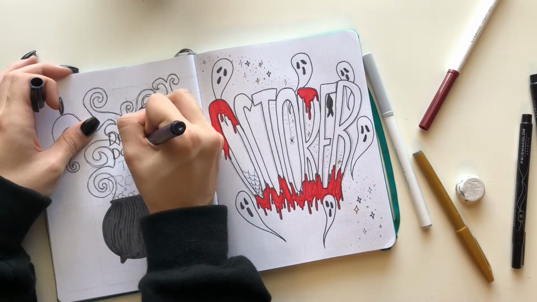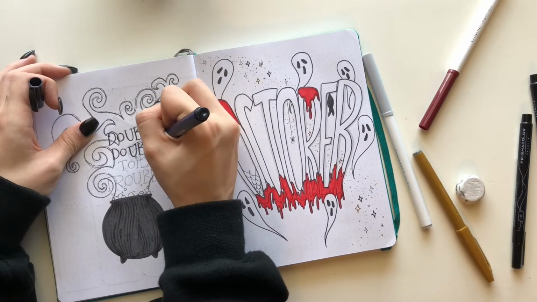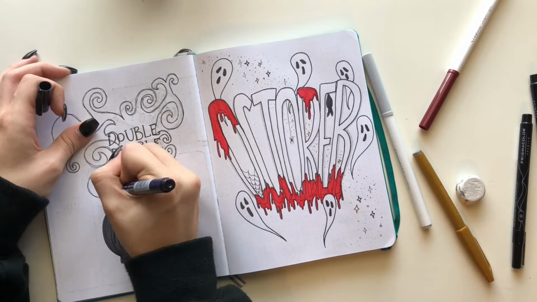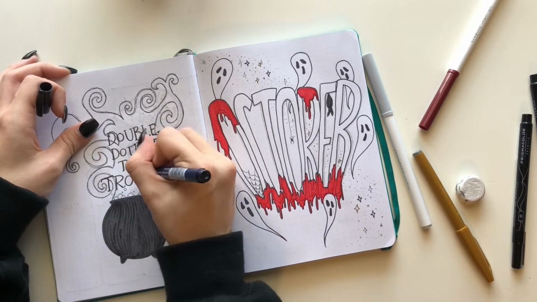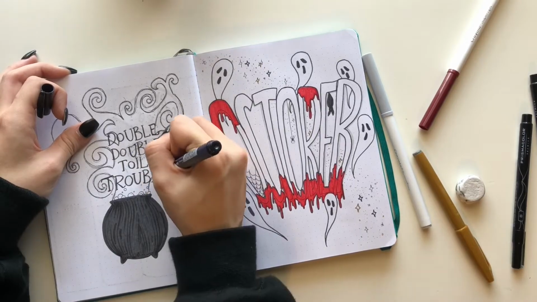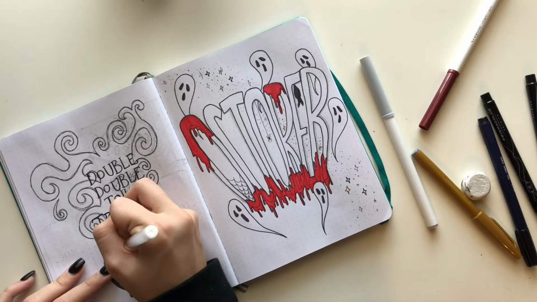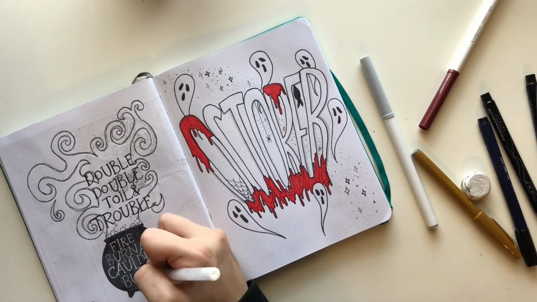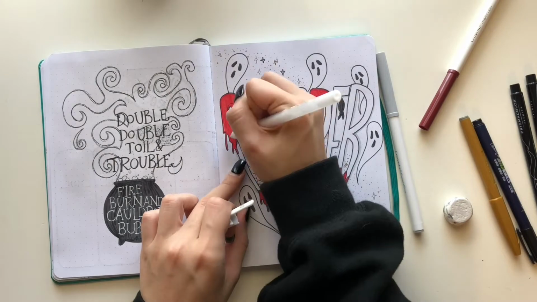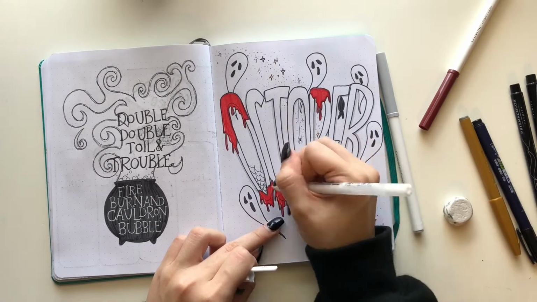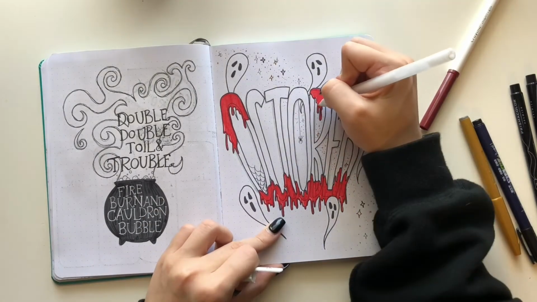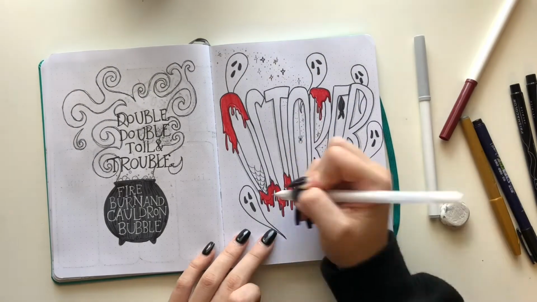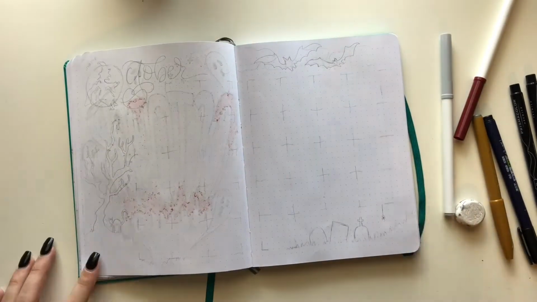So now I moved back to the quote, and I'm going over the words with my Tombow Fudenosuke pen. And for the words that are in the cauldron, I'm going to go over them with a white pen. Now I'm adding those white highlights to the blood, like I mentioned before, and this is just to make the blood look more like blood, less flat, so it's not just some random red thing.